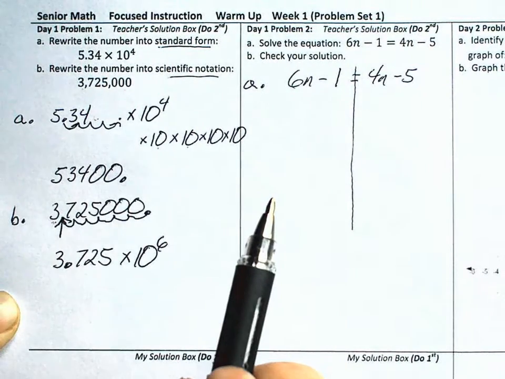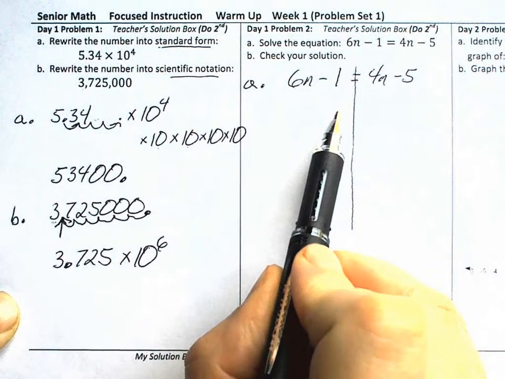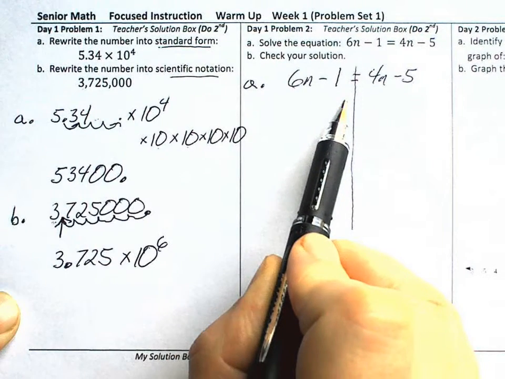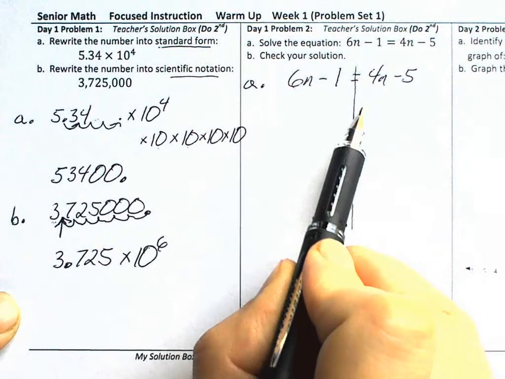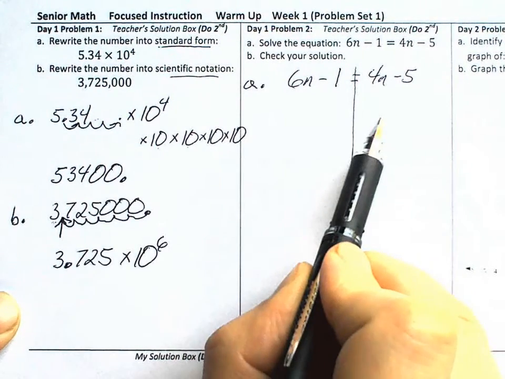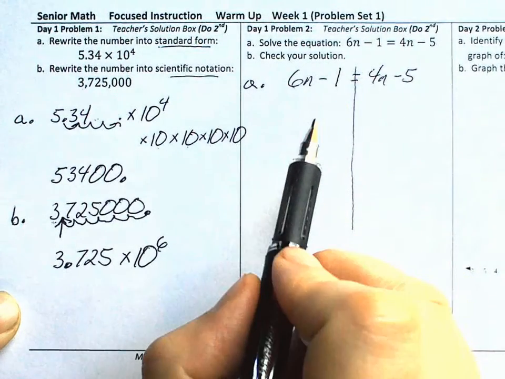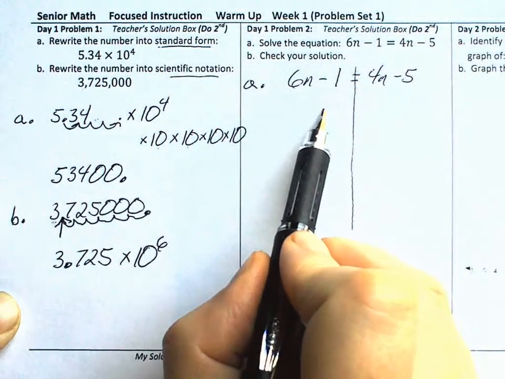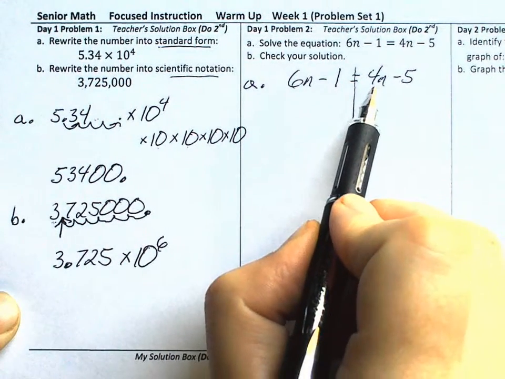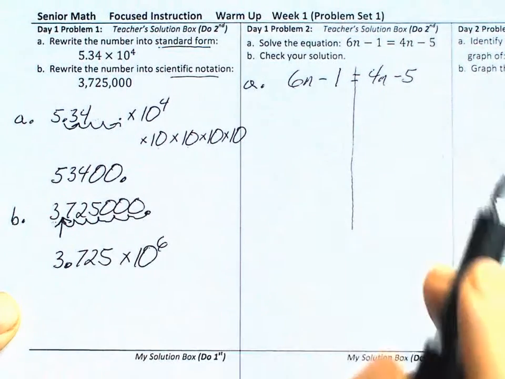Now, we want to solve for the letter n. To do that, we want to get the letter n to be on the left side of the equation, and then some number to be on the right side of the equation, so that when we're all done it says n equals and then some number that's the answer to the problem. So if we know that we want to have the letter n be to the left side of the equation, we don't want to have a 4n on the right side of the equation. Okay? So let's remove the 4n.